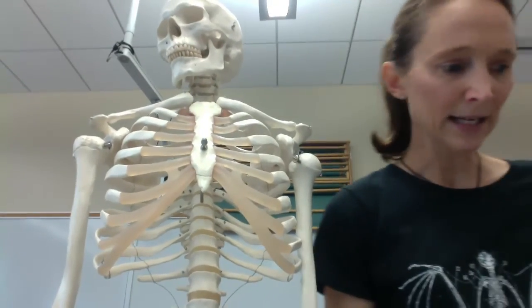And I believe that is everything that you need to know for this. So I'm going to go ahead and cut this off, and I will be back with the appendicular skeleton.